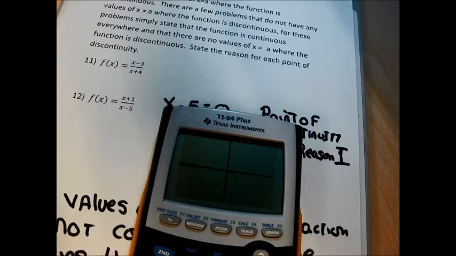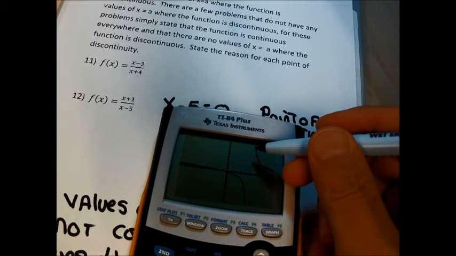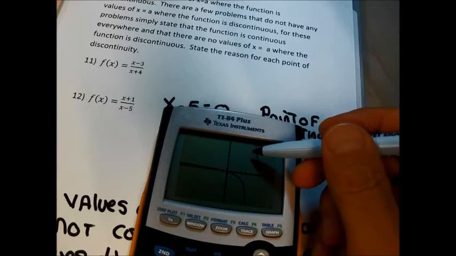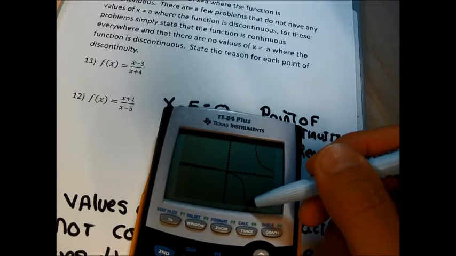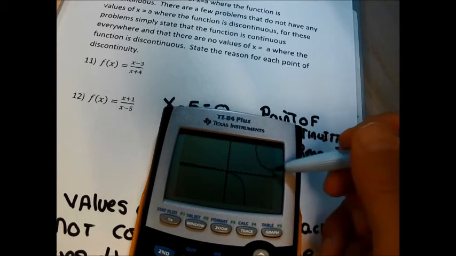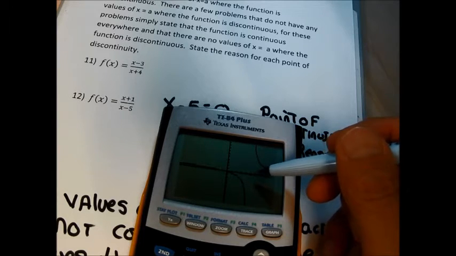And you'll see you get the 2 halves of the graph. And right at x equal to 5, there's a vertical asymptote there that my calculator doesn't draw in. But right at x equals 5, the first half of the graph goes right up to x equals 5. At 5, I lift up my pen and I draw the second half of the graph. So it has a point of discontinuity at x equal to 5 because there's a vertical asymptote there. And at vertical asymptotes, the graphs aren't defined.